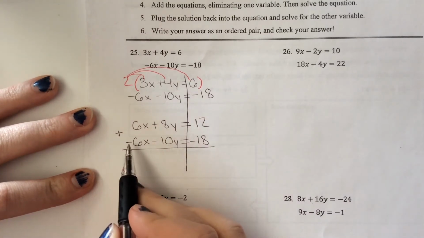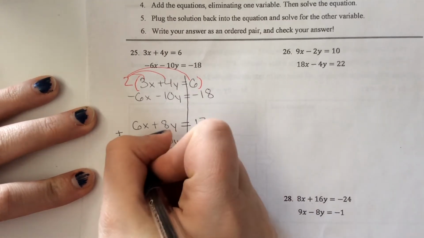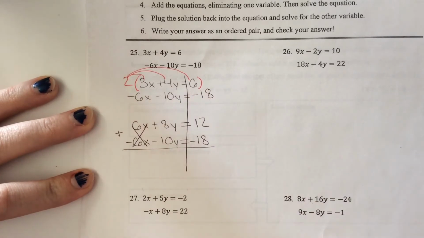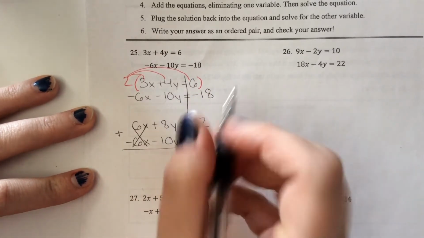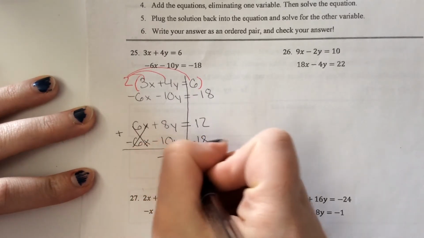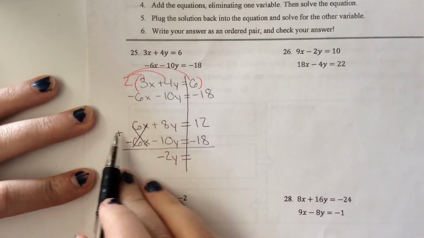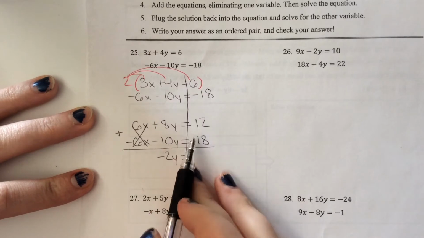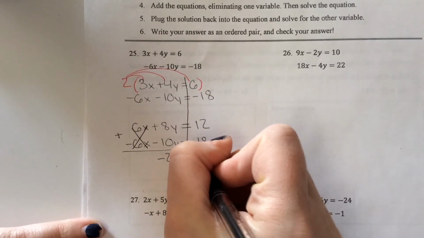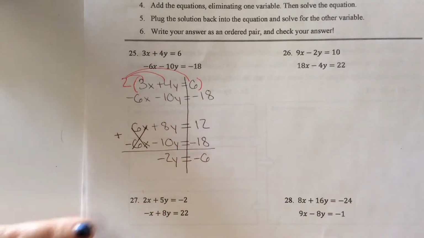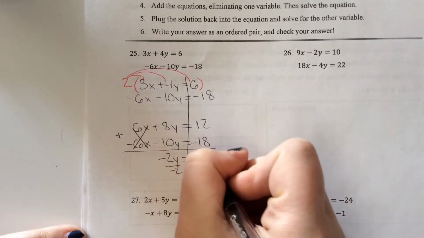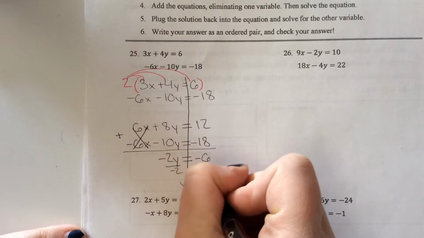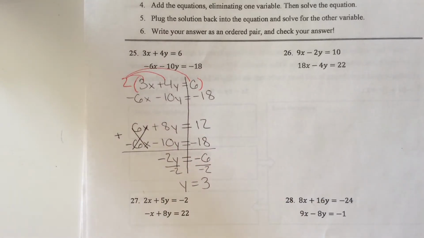6 plus negative 6, so that's like 6 minus 6, eliminates. 8 plus negative 10, so basically 8 minus 10 is negative 2y equals 12 plus negative 18, so basically 12 minus 18 is negative 6. All right, solve for y, divide by that negative 2, and y is equal to positive 3.